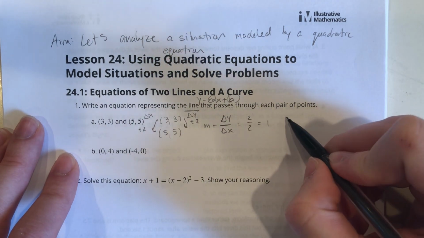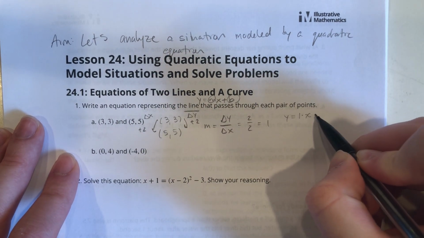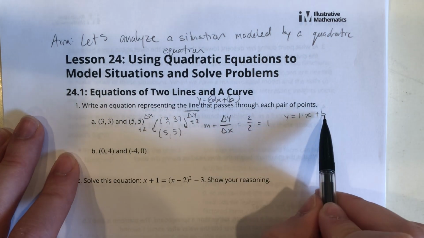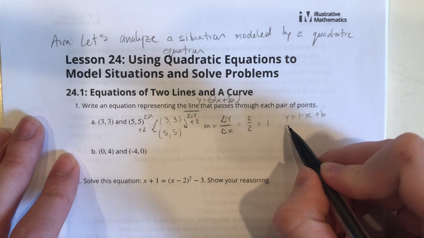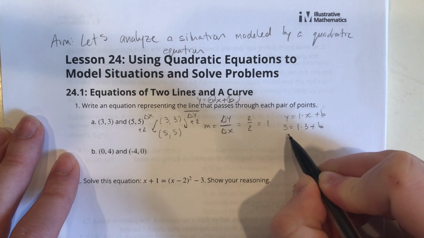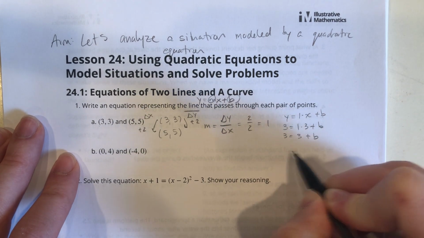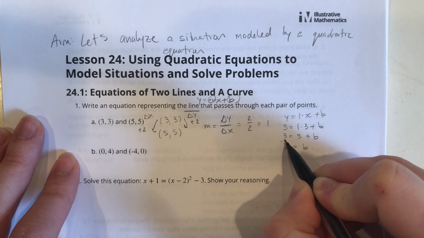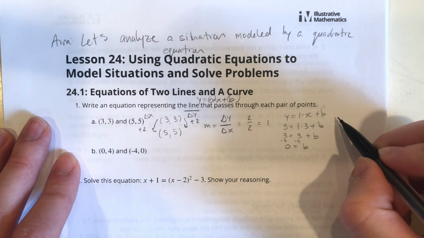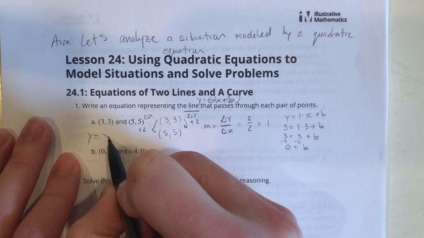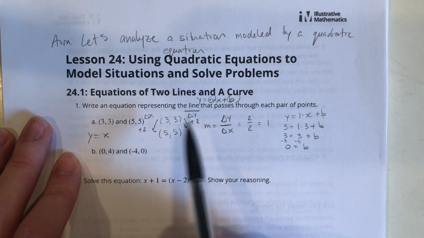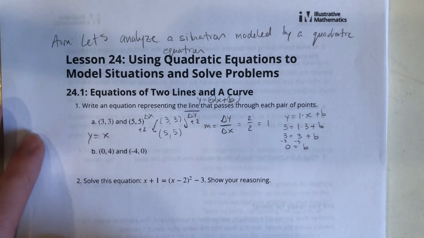Now when I plug that in for m, I get y equals 1 times x plus b, and I can choose either one of these 2 points to plug in to find that y-intercept. So I'm going to choose 3, 3. So 3 equals 1 times 3 plus b, 3 equals 3 plus b, 0 equals b. I just subtracted 3 from both sides there to get b alone. Alright, so my first equation for this part A is just going to be y equals x, because my slope is 1, and 1 times x is just x, and if b is 0, I really don't need to write anything there at all for b.